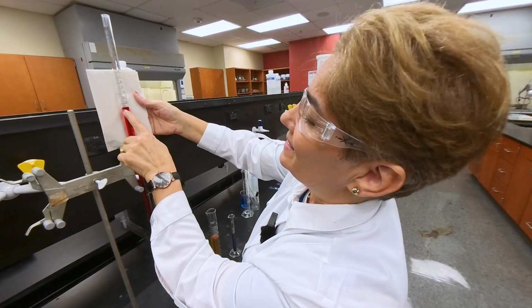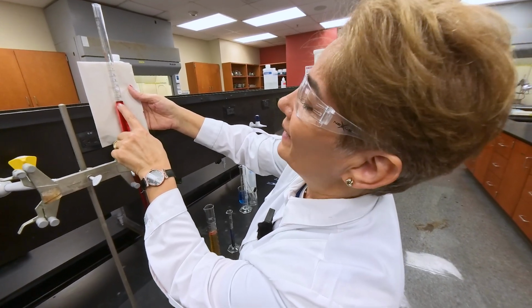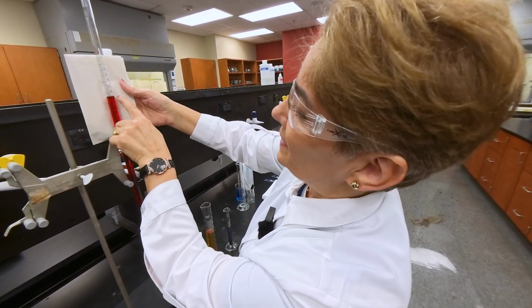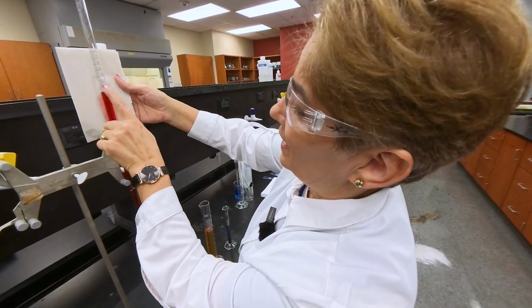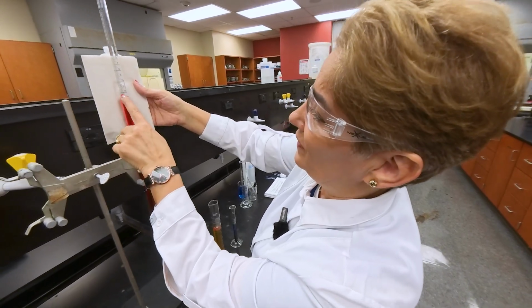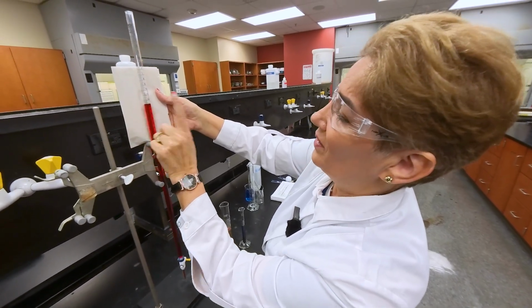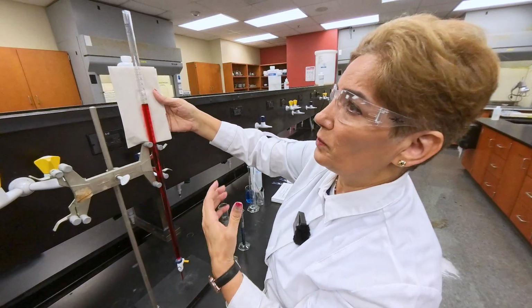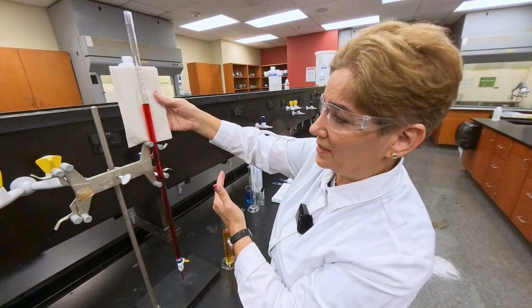What is that exact number that you can estimate based on the level of the meniscus? I gave you enough information. It's between 12.9 and 13, so it's going to be 12.9 and something.